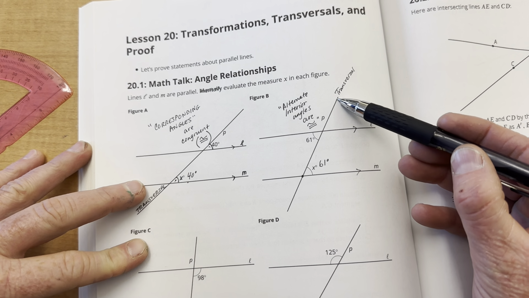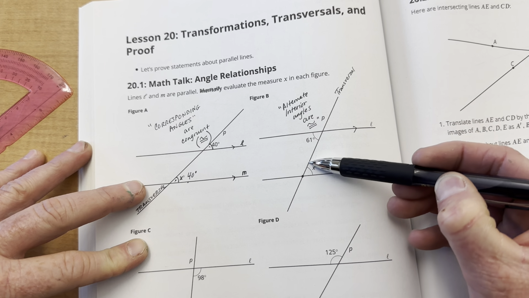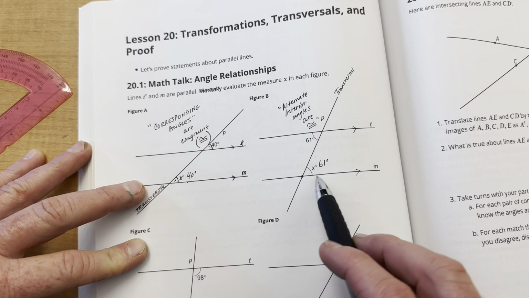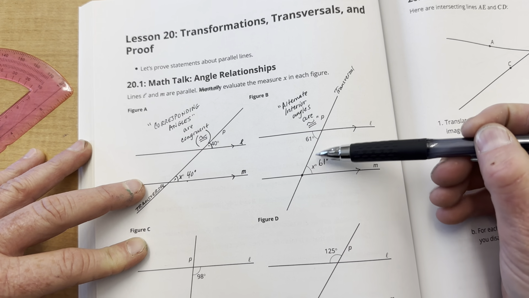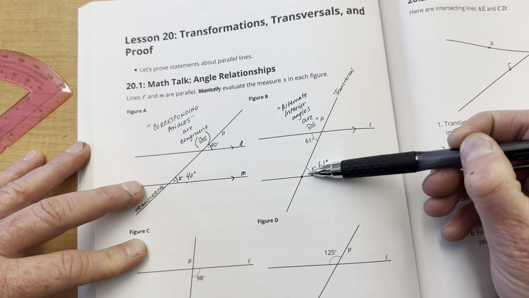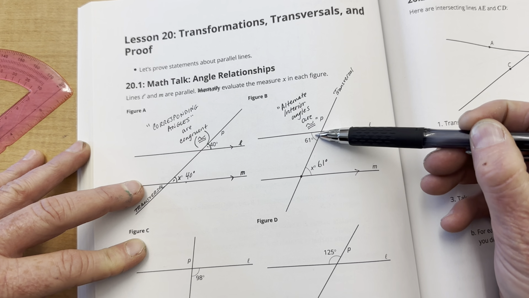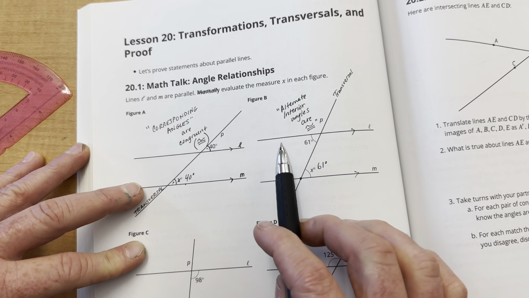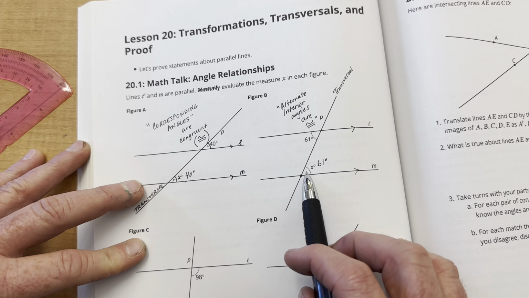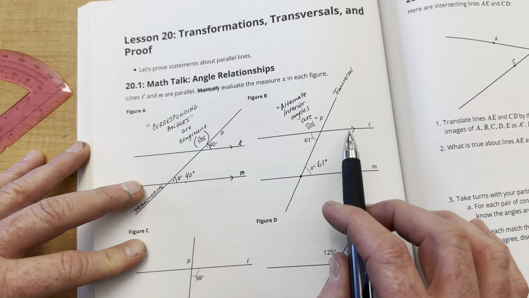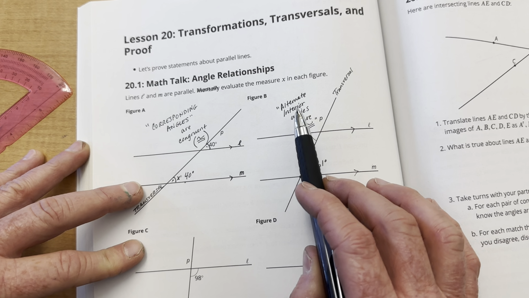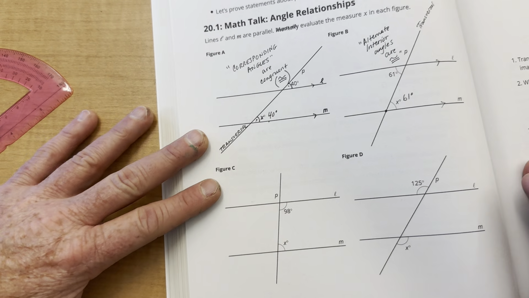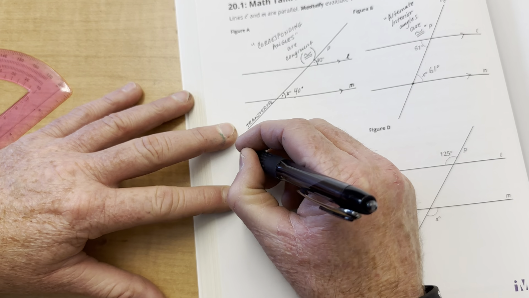How do I remember that? Well, you've got a transversal cutting across two parallel lines. These two angles are on alternate sides of the transversal, and they're on the inside of the parallel lines. So alternate interior angles. Those are congruent. Let's go to C.